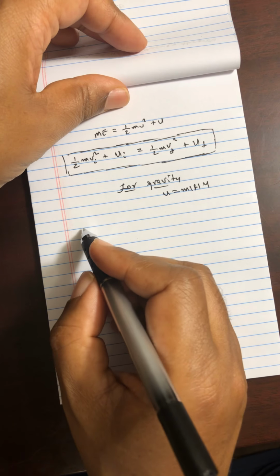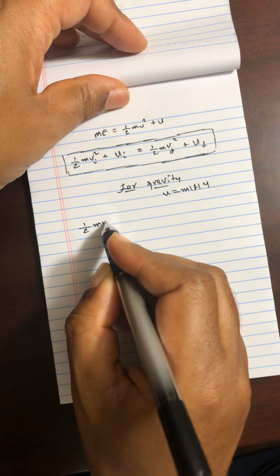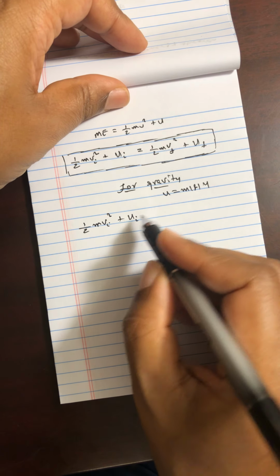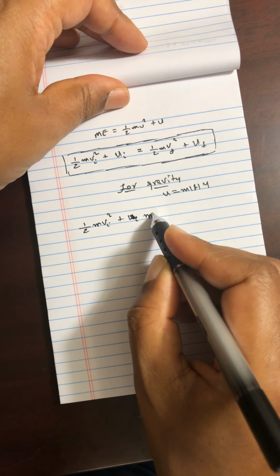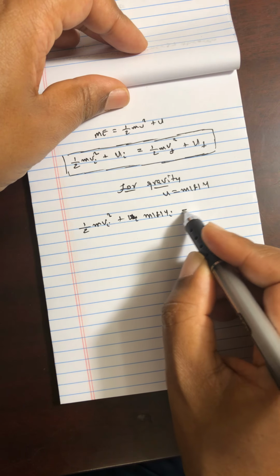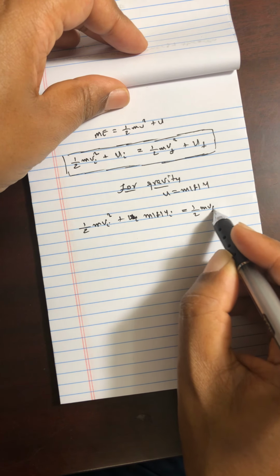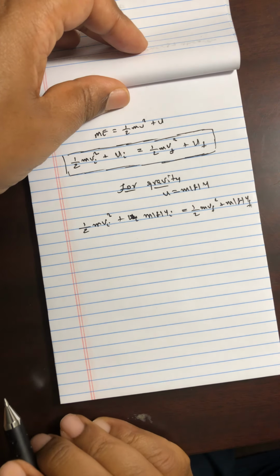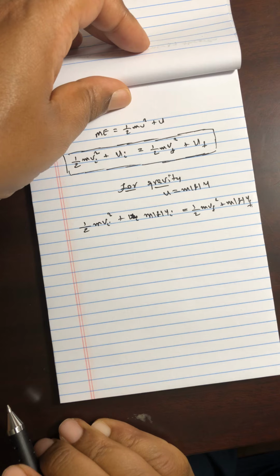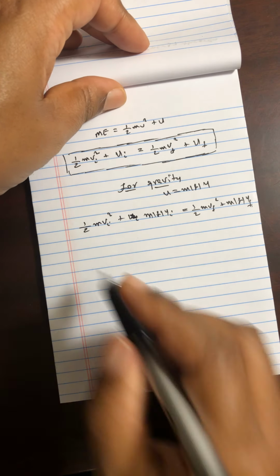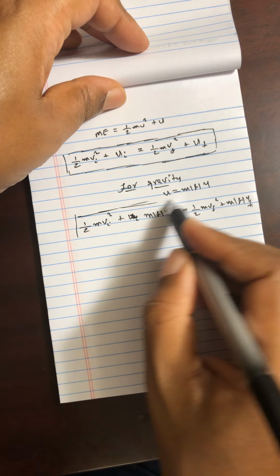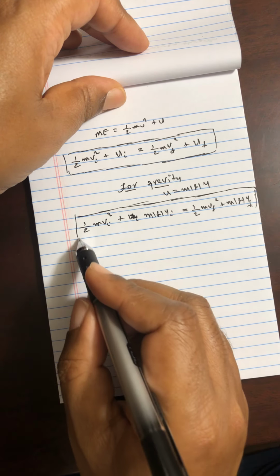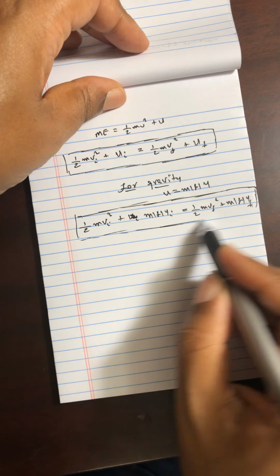So it will become half m speed squared at the initial location plus the potential, this would be mgyi, and that will be half m v final squared plus mgyf. All right, so this would be the equation for conservation of mechanical energy if the force is gravity.